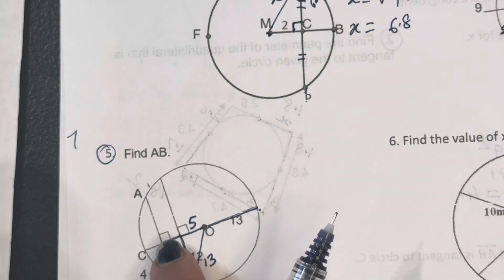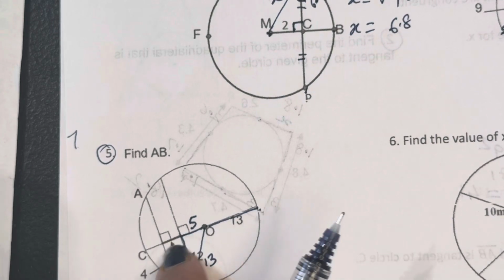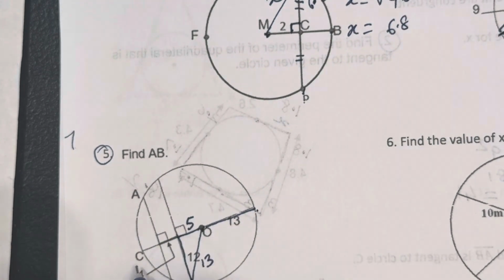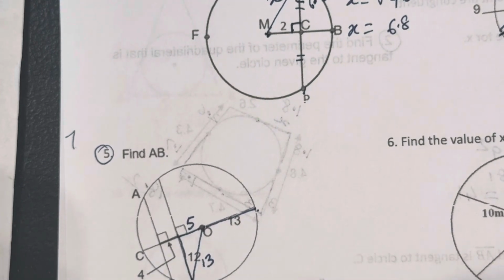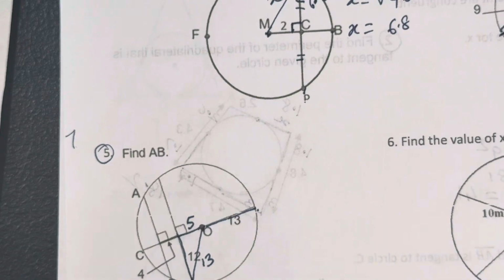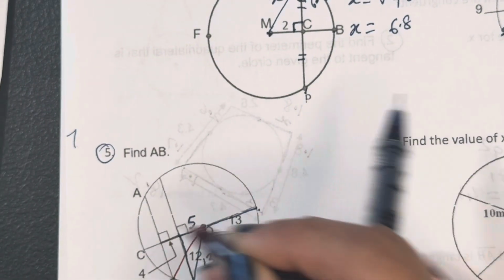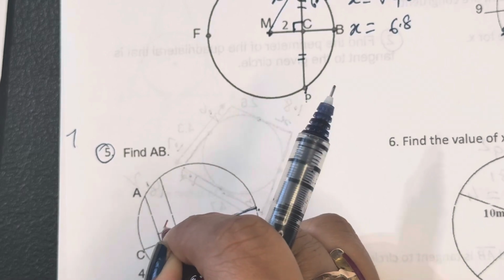You have that value. You have this value, which is 4. 4 and 5 makes it 9. And the whole, this is also the radius. O to C is also radius, right? Which is 13. So 13 minus 9, 4 again. So if they are asking AB, oh, I do not need that. I just need AB. So now for finding AB, you can use the radius here. And you know this is 4, this is 5.